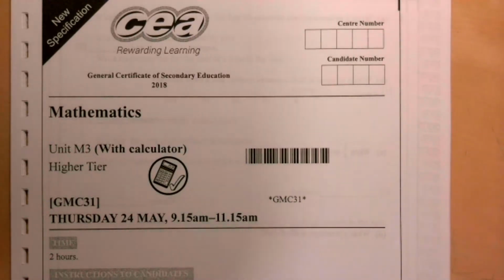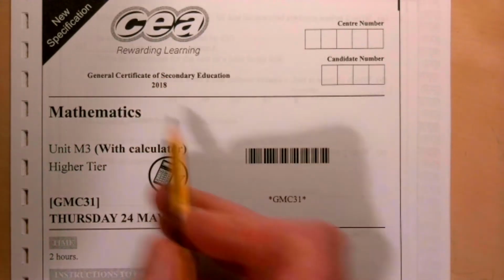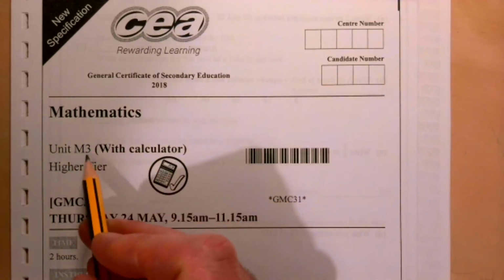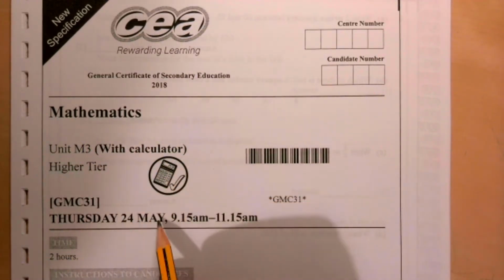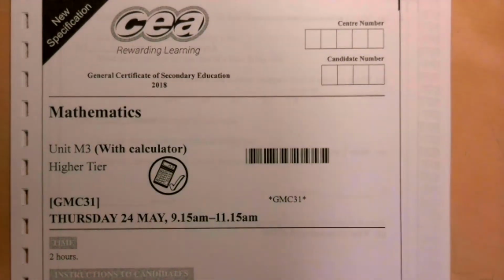Okay, this is CCEA paper mathematics. It is M3 calculator paper and it's from May 2018. So let's take a wee look then at question 1.